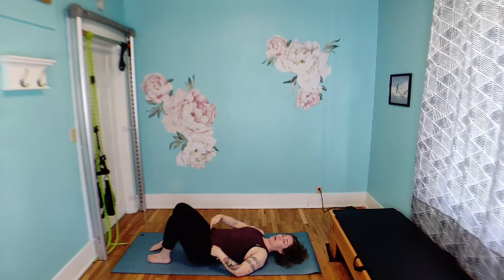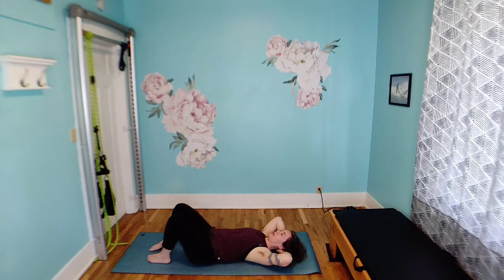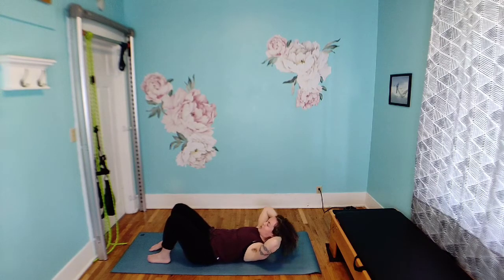So here I'm thinking about my tailbone being connected to the mat. I'm taking my hands behind my head, and then I'm going to leave my tailbone connected to the mat while I tuck my chin and lift my head and shoulders. Now, right about here, I feel my back come in contact with the ground.